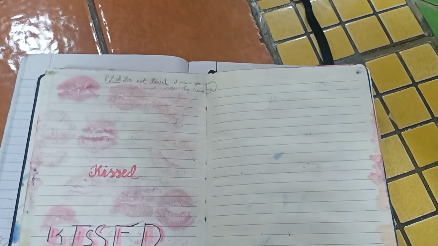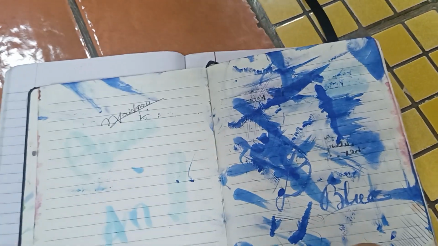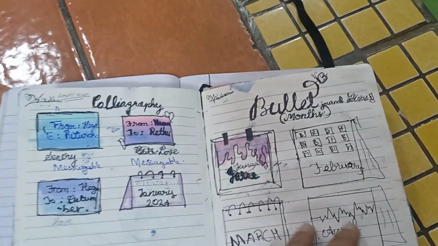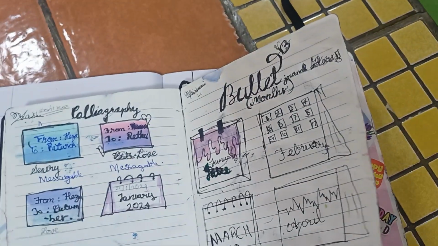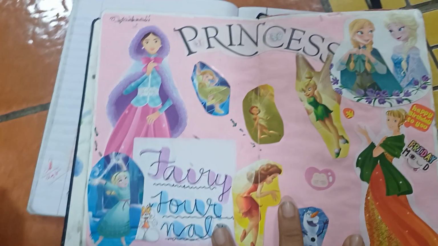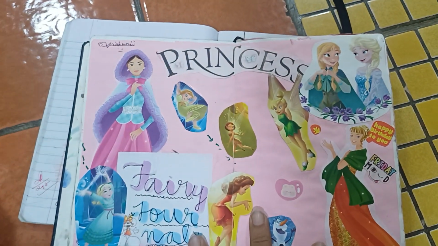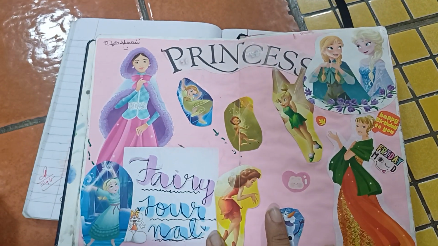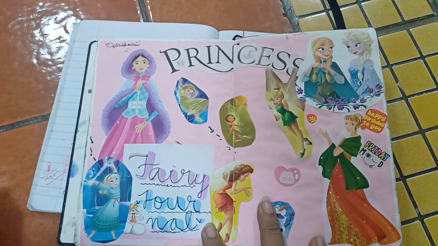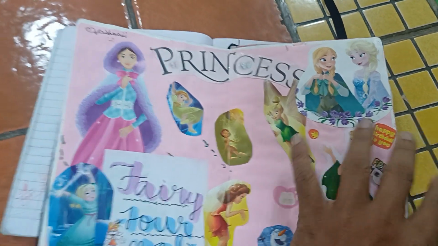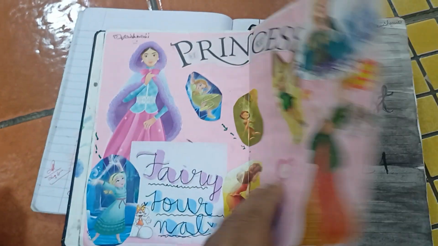Okay, so we've got some simple scribbling notes over here. Okay, I think her hand, lips, everything has gone over here. Okay, this is the wow part of it. I love pink. So does my daughter. So here we've got the princess fairy tale. So the color pattern is perfectly matching with pink, right?